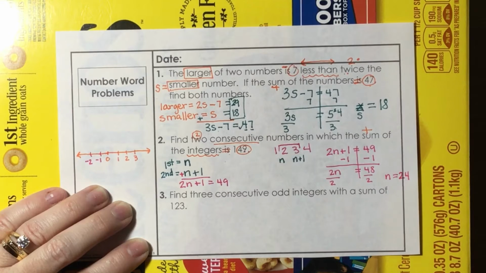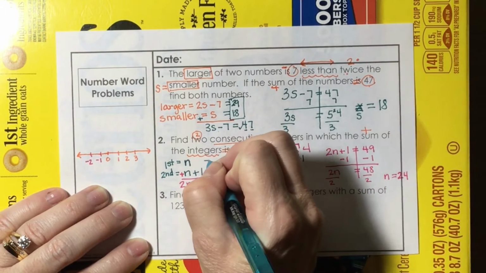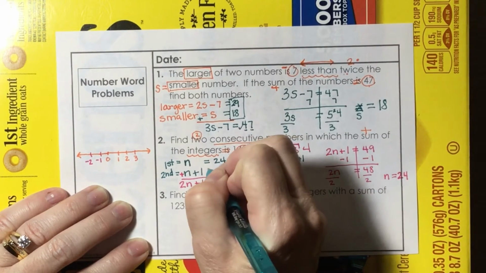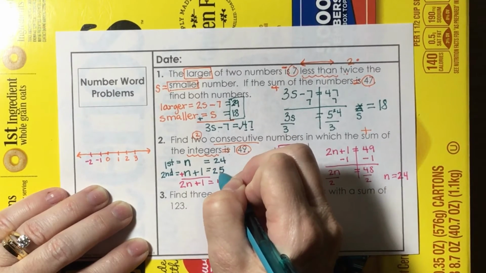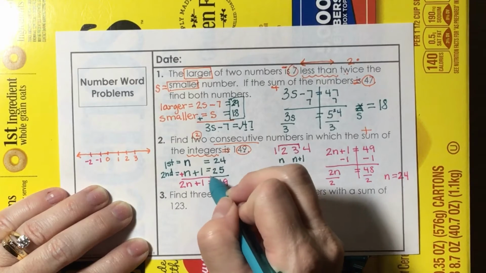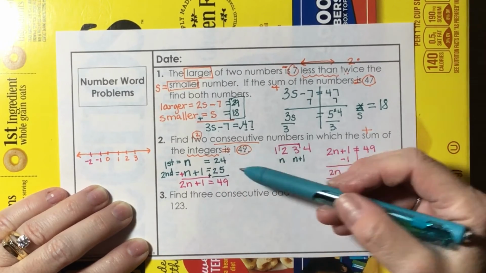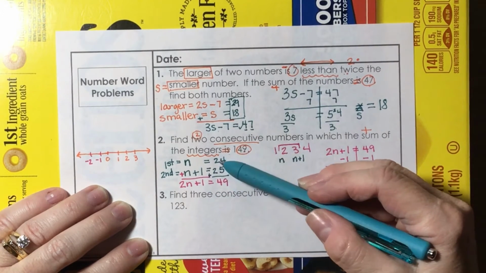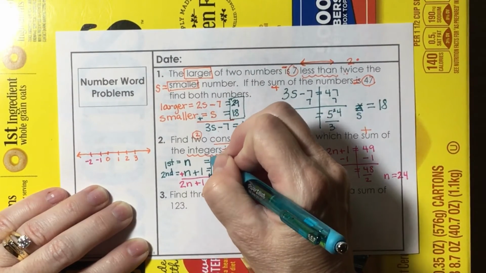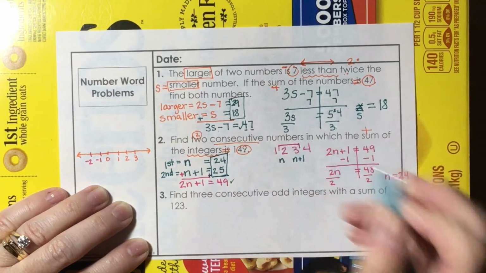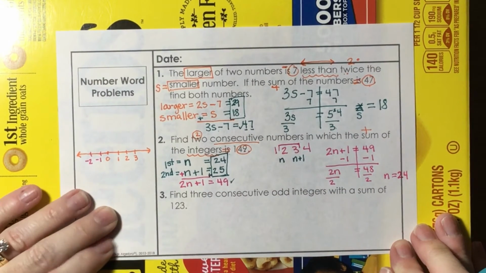Okay, so I'm going to go back over here and plug that in. I'm going to say n equals 24, and if n is 24, then n plus 1 is 25. And I'm going to add those up just to check and see if I did it right. 4 plus 5 is 9, 2 plus 2 is 4. Everything checks out, so I can confidently say that those are the 2 consecutive numbers.